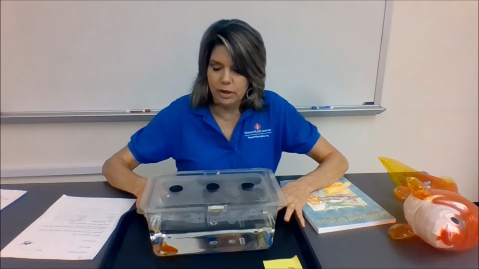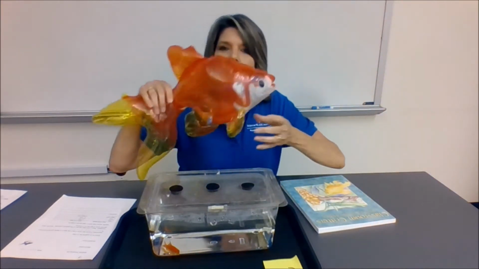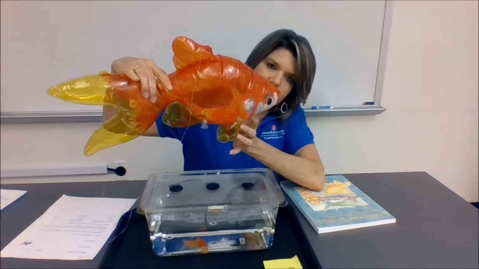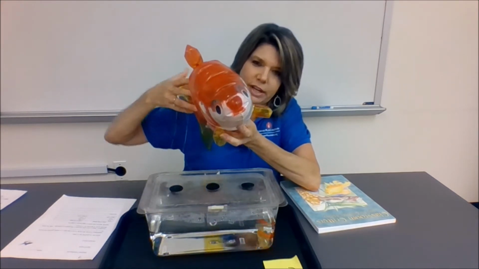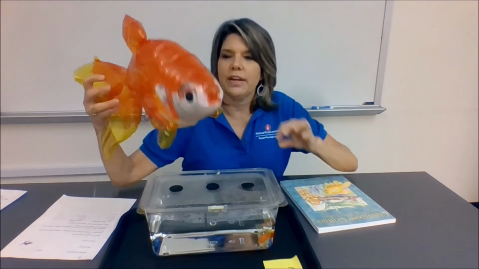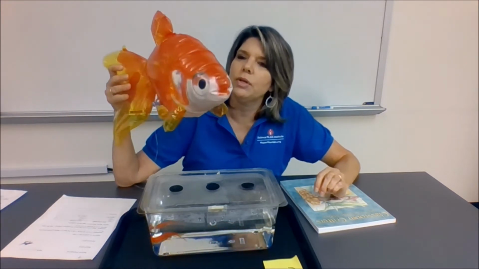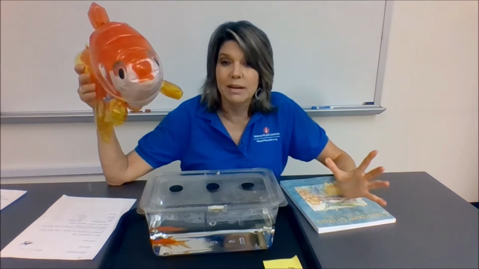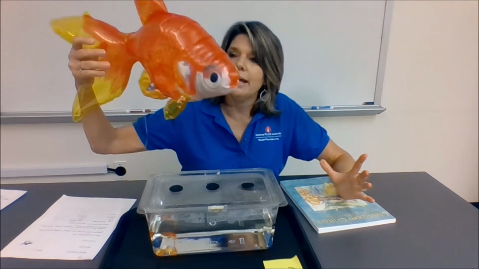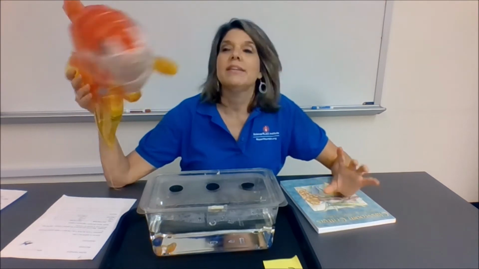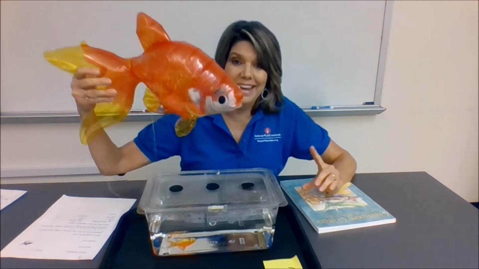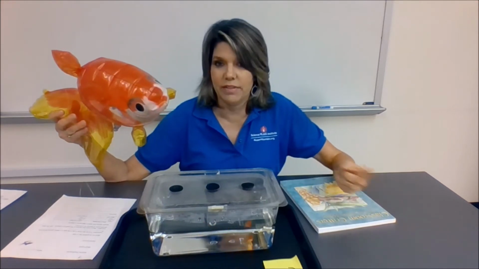Another good thing to have when you are doing these investigations is a model. So here's a model, and you're going to get a model very similar to this. It's an inflatable goldfish. This is a good thing to have because the kids can see it much easier, and when you start talking about the characteristics of the goldfish, they can look at it, and it's much easier for them to come up with characteristics.